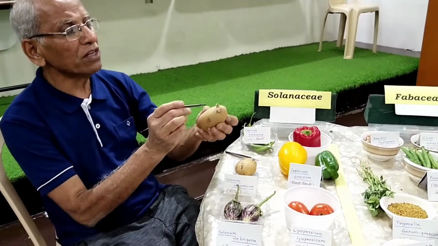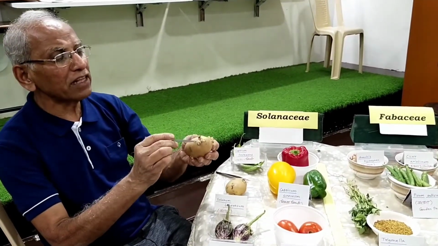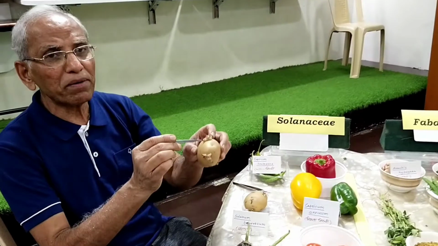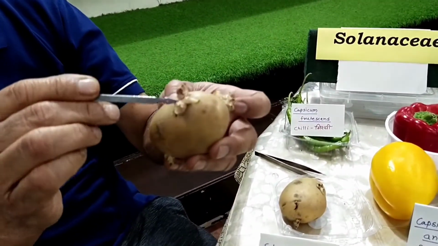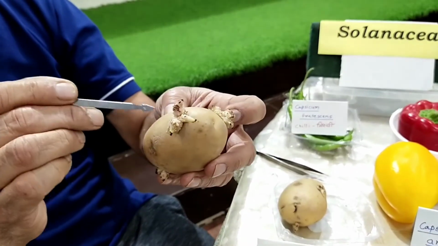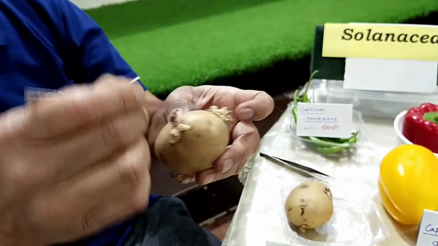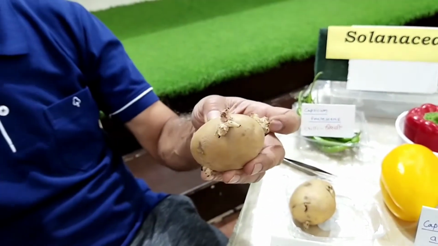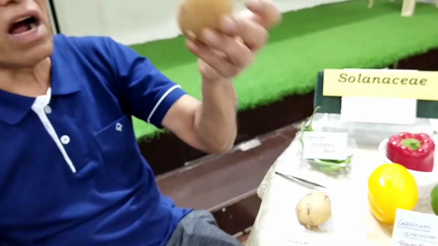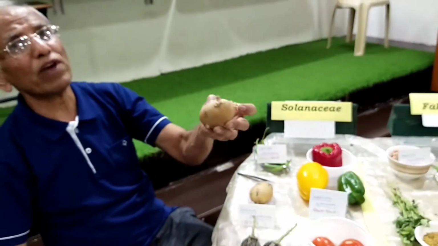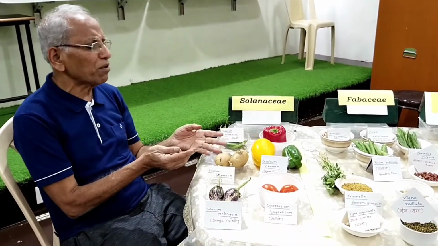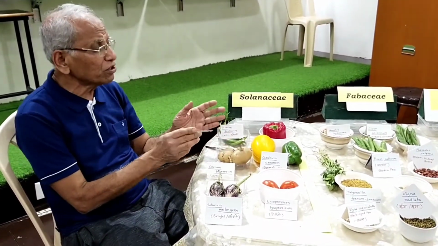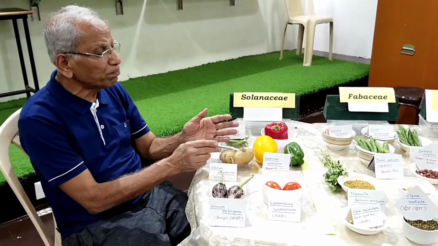Just for quick revision, these are the places where the axillary buds are there, and the axillary buds seem to have sprouted. You can see now, this is how vegetative reproduction can occur. If I cut this much piece and put it in the soil, I think this will grow into a potato plant. This is an underground stem. You know this very well.